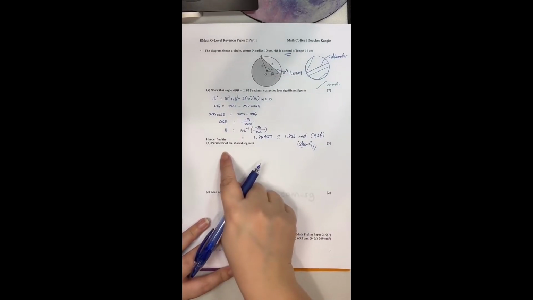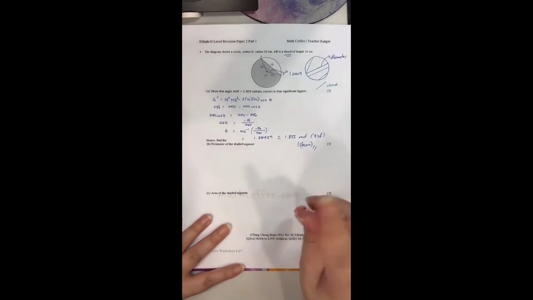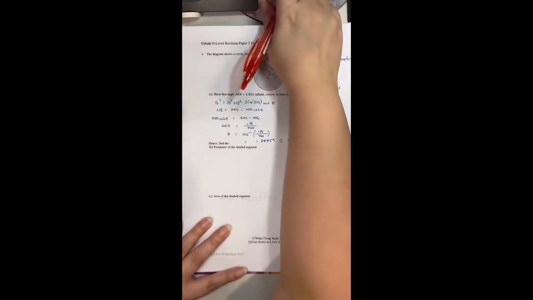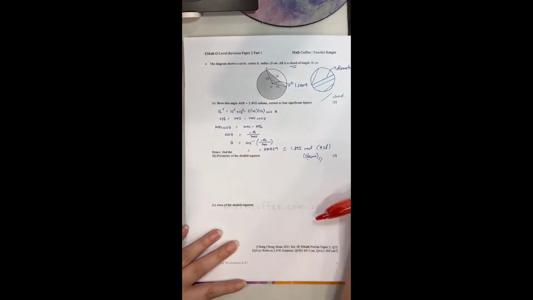So your task is to find perimeter of the shaded segment. So again, sometimes students always confuse between the word sector and segment. A sector is part of a circle. A segment is, as long as it's not a sector, it is a segment.